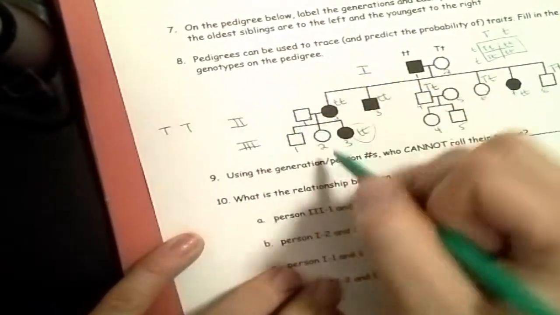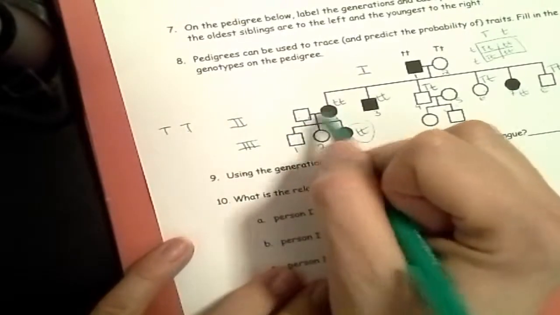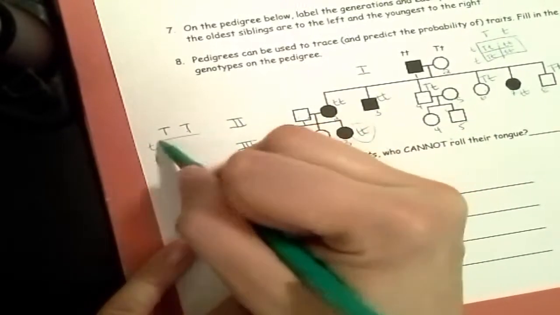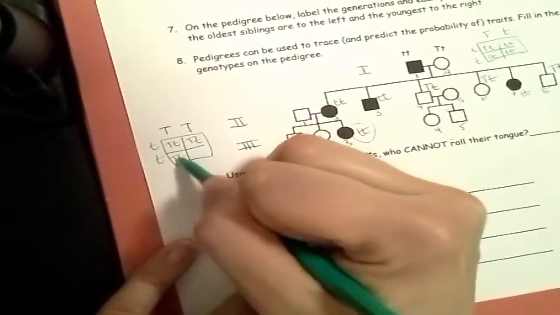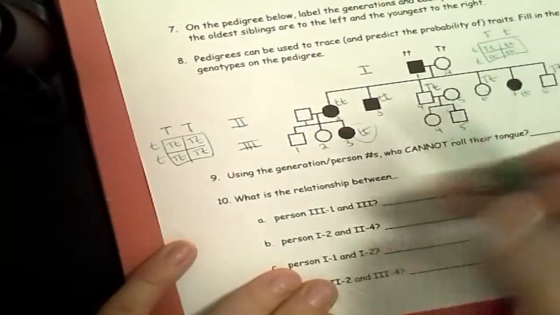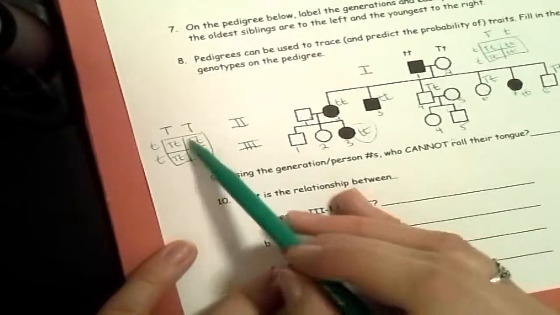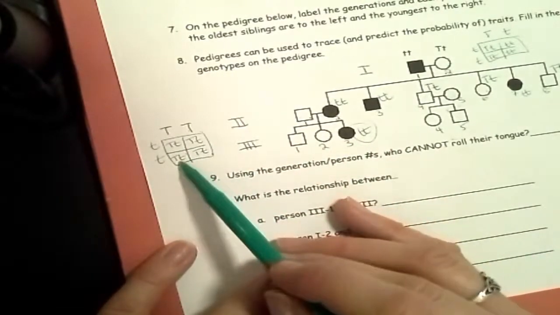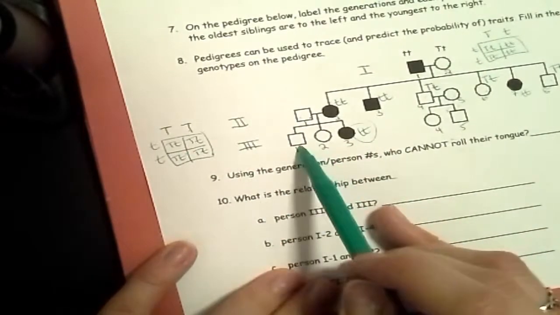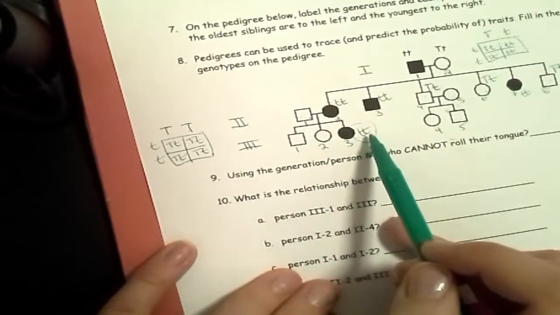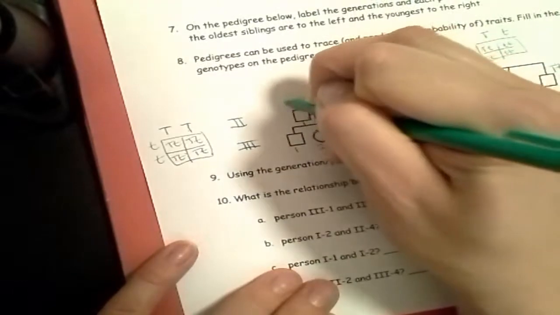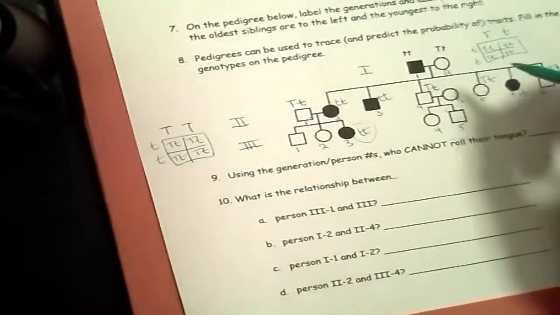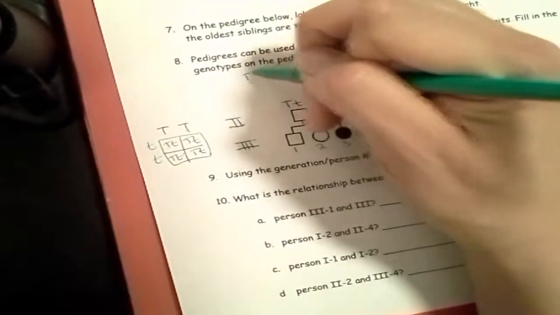If this parent was big T, big T, and they married a little t, little t, what are the possibilities? They would look like this. That means that all of their children, 100% of their children would be big T, little t. Is that what we have here? No. That means this parent must be big T, little t. And in order to double check, you could do another Punnett square.